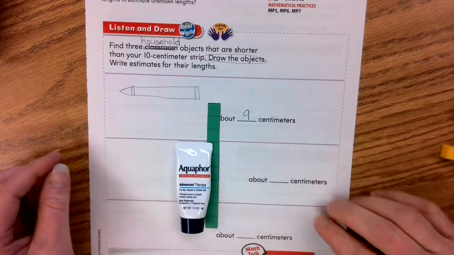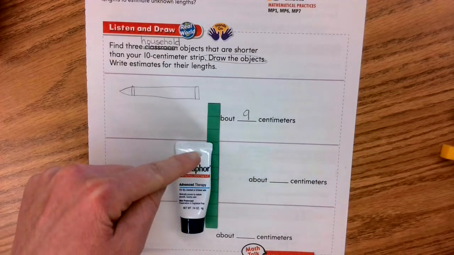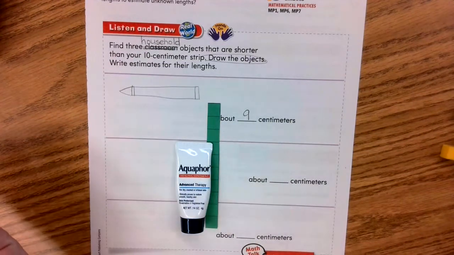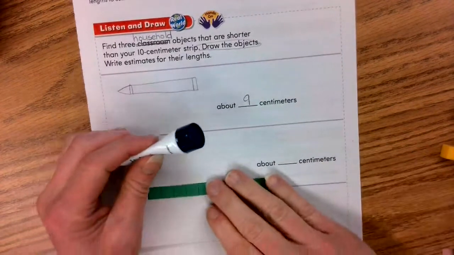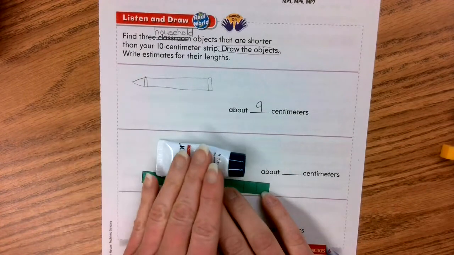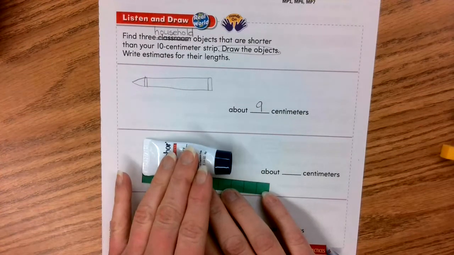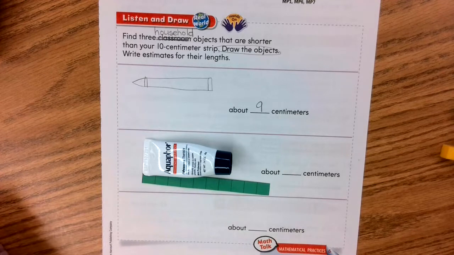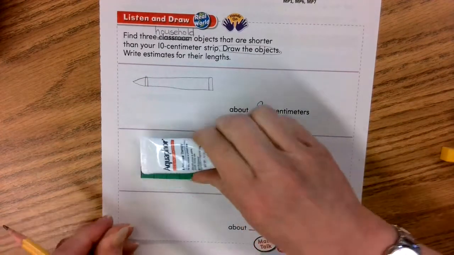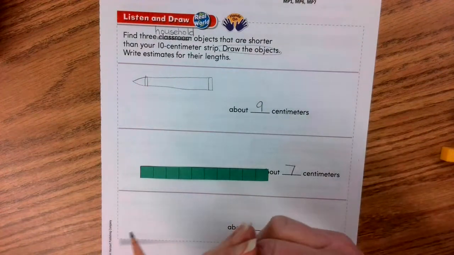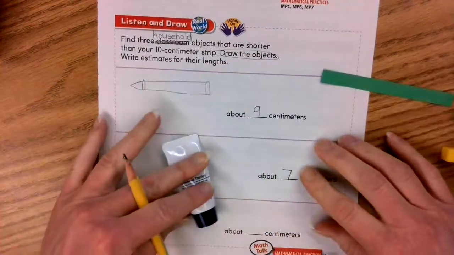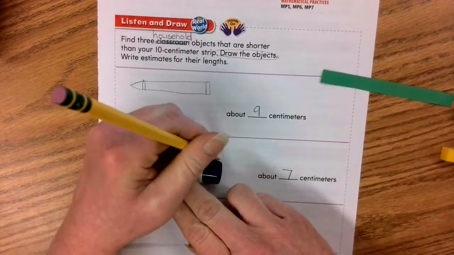So I measure this, and it is about 7 centimeters. See there? Okay. So I'm going to just draw a quick picture of that.